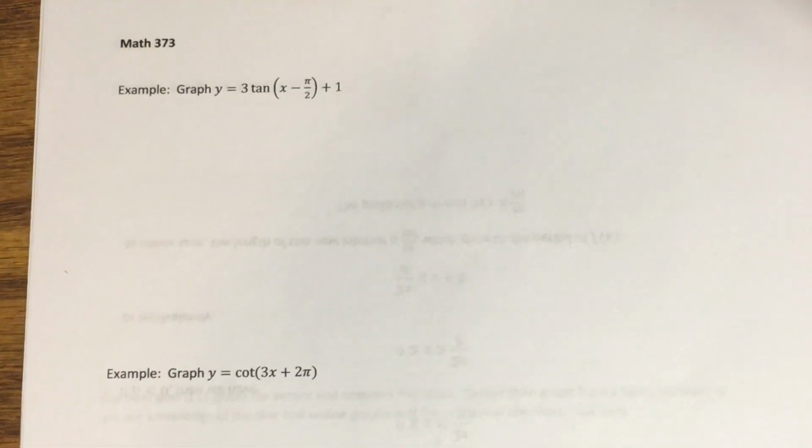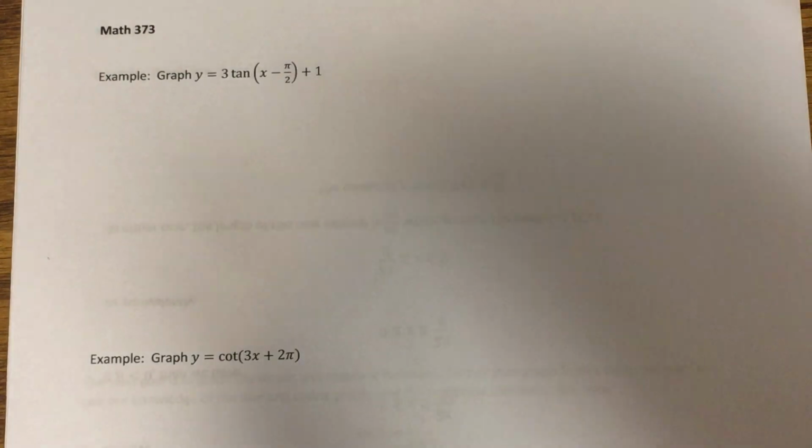We're going to start looking at some examples, and I think time-wise it's going to make sense to start these examples in the next video, so I'm going to stop this one here.